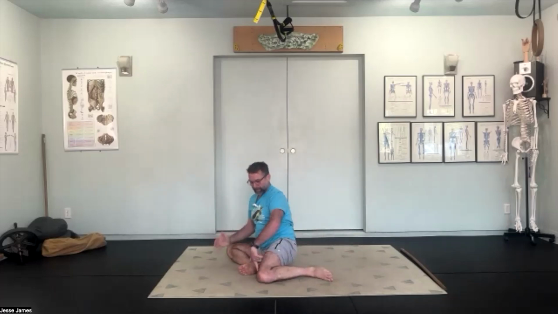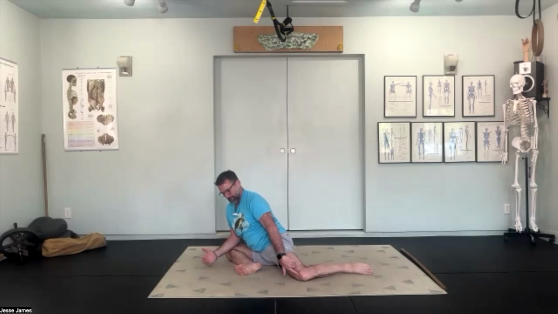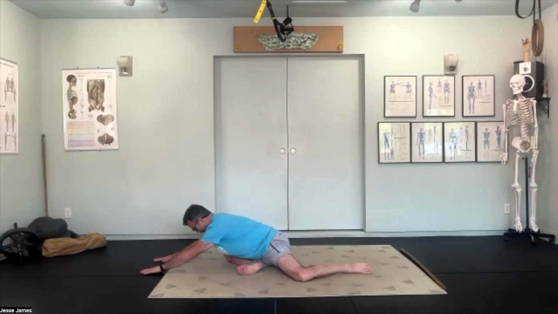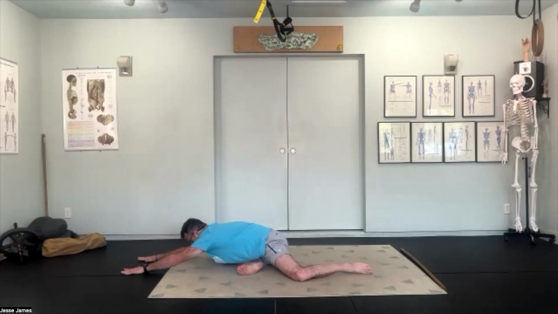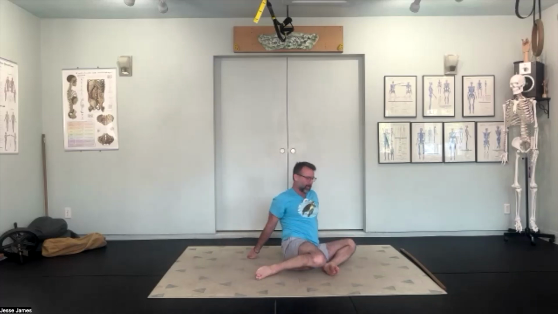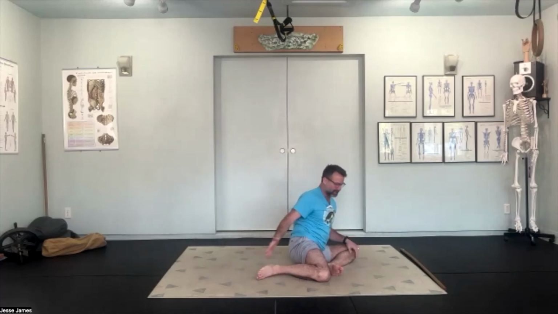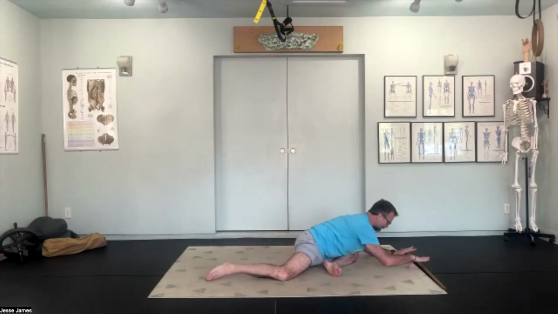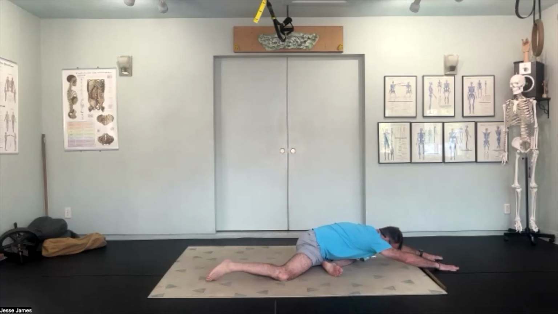And then opening up that back knee so that it's the same position as the previous side, so that I can get a good comparison. How does each position feel, right side compared to left side? As we go back and forth, nice and slowly, we're going to continue to open up a little bit more each time.